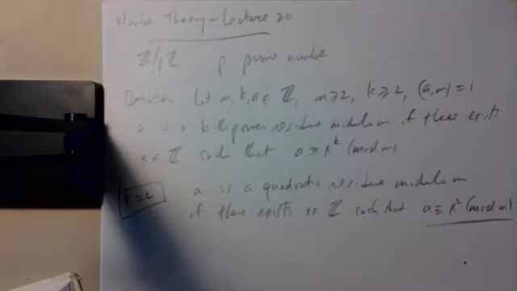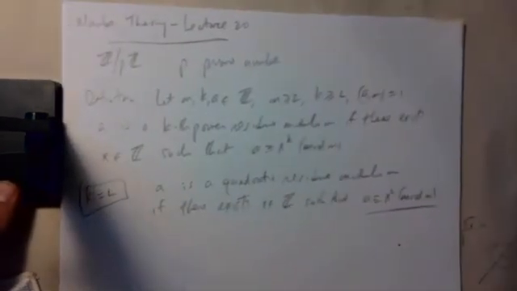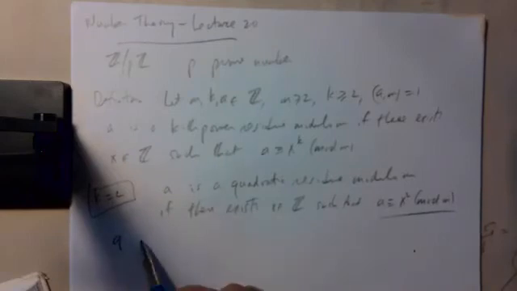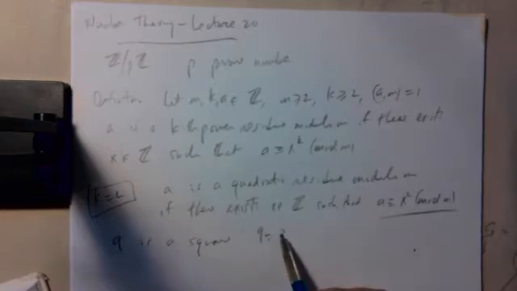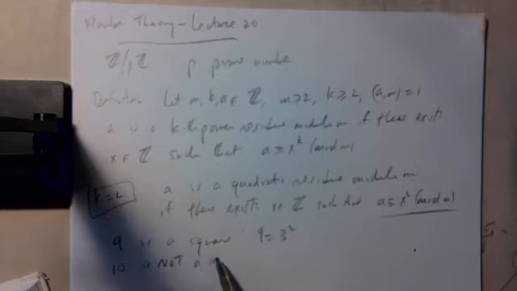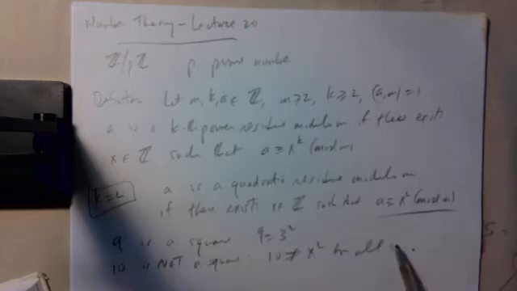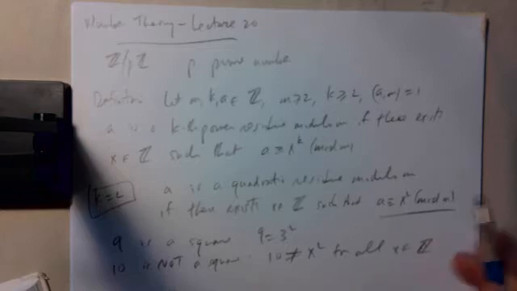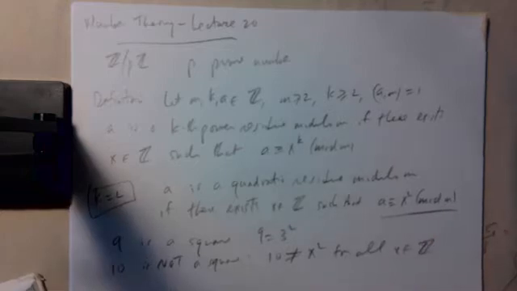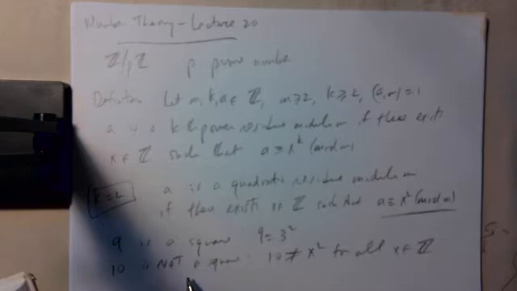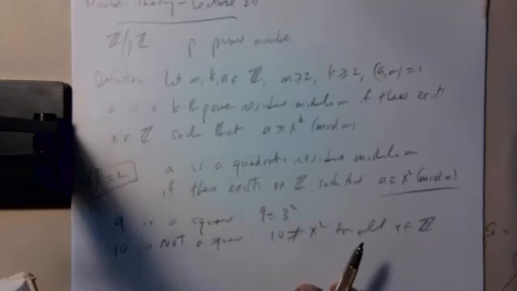So just as with ordinary integers, not every integer is a square. 9 is a square, 9 is 3 squared. 10 is not a square, because 10 is not x squared for any integer x. So just as with integers, some integers are squares and some are not. When you're looking at congruence classes modulo M, some congruence classes are squares and some are not.